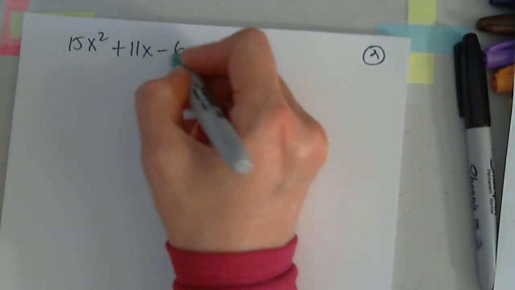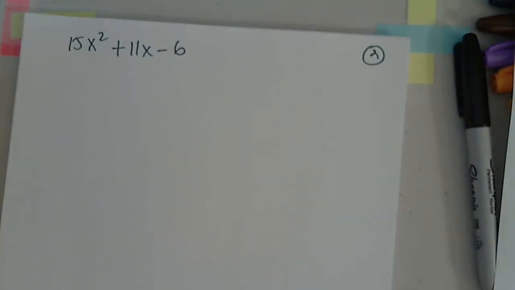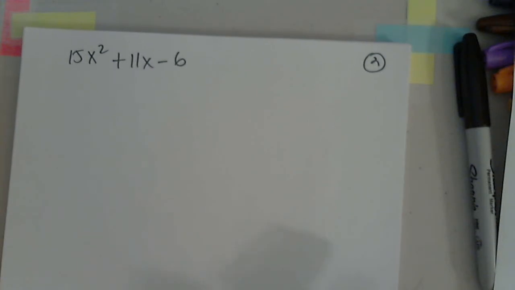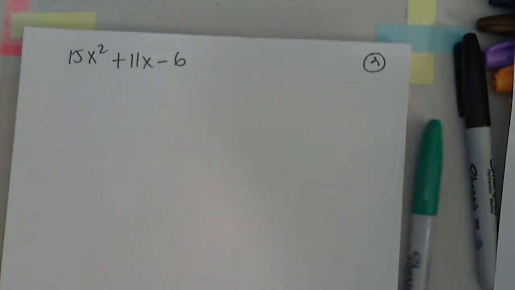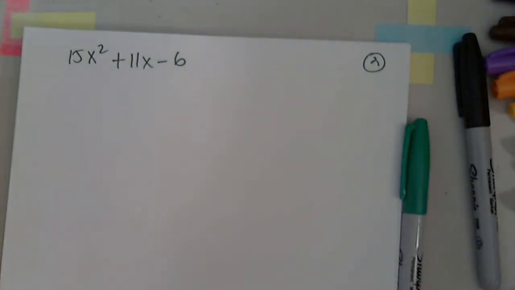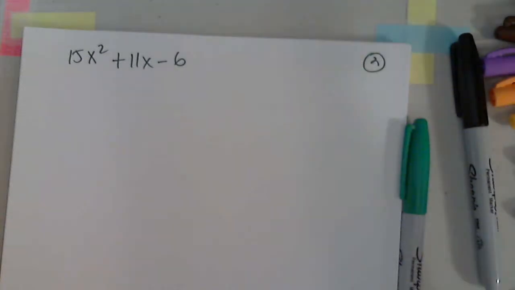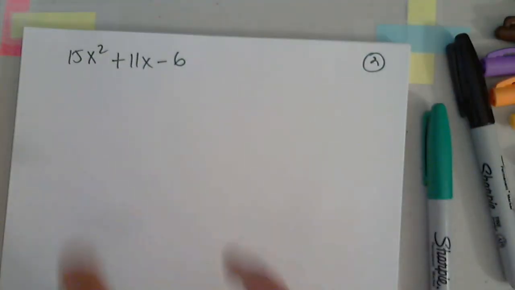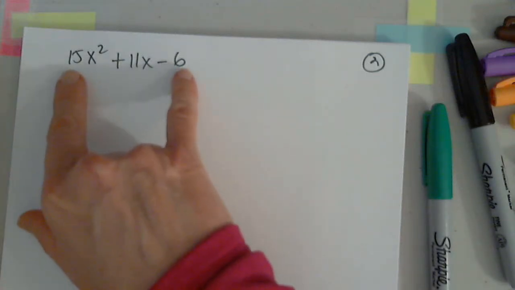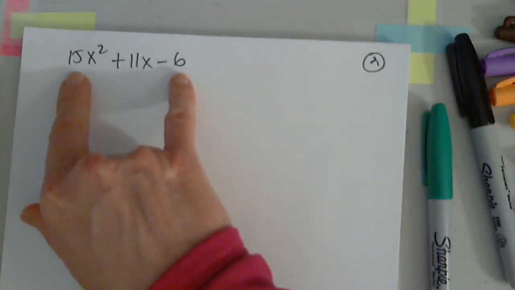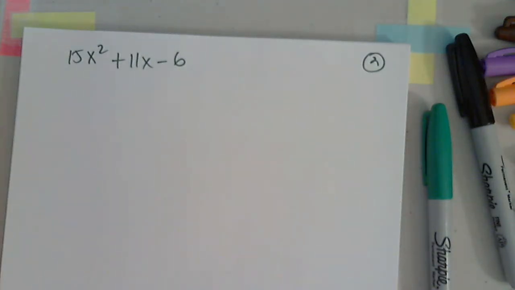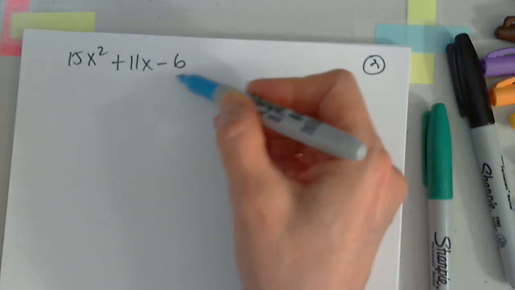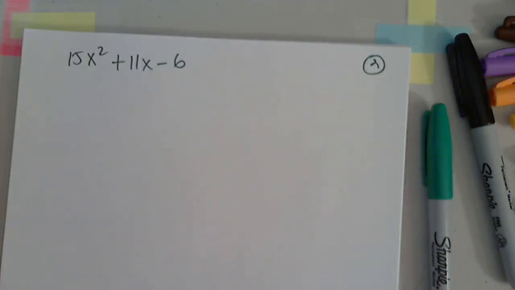My problem is 15x squared plus 11x minus 6. I am not very fond of problems like these because we have easier methods. The reason I'm not fond of it is that the number we're going to create in a minute is a big number. But it's okay. In this situation, first I have to make sure that everything... yes, if you want to say something, please go ahead.